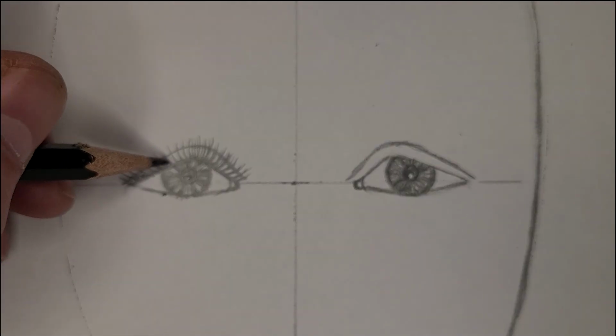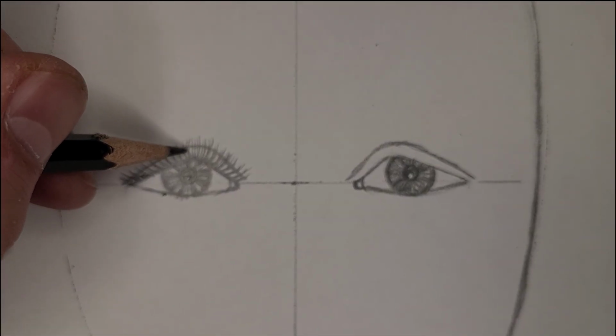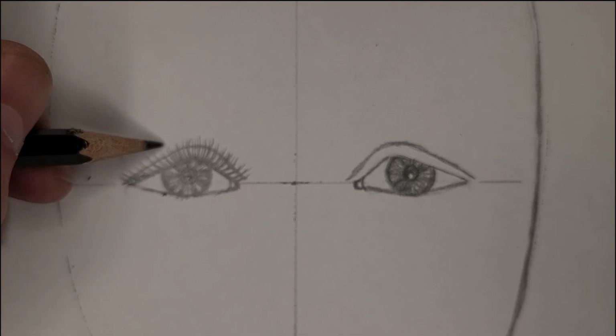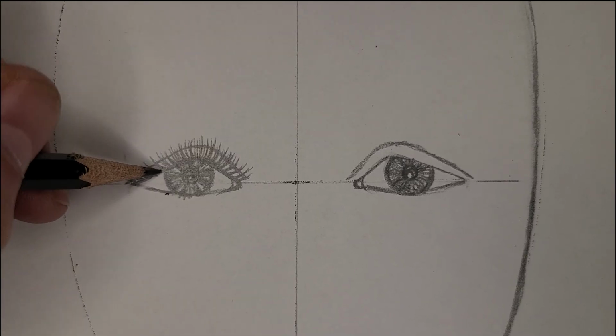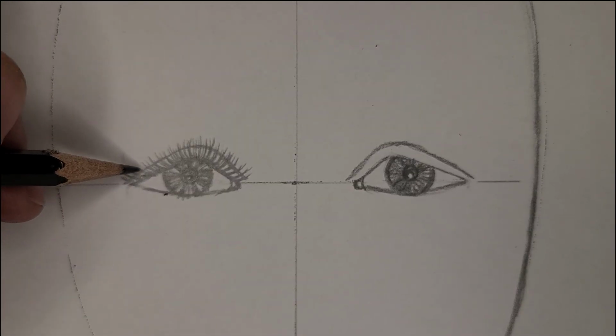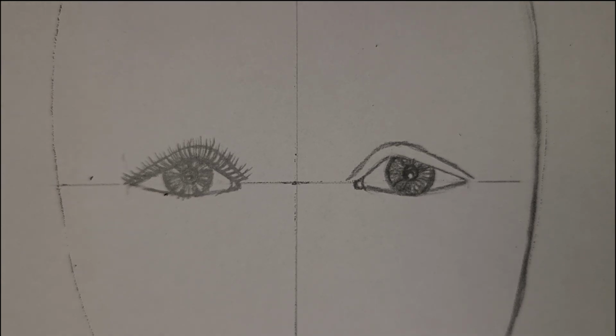So that is how you're going to be doing it. You're going to layer it up a little bit more so it looks a little bit fuller. And really important is making that slight curve and that slight tilt to these eyelashes. That helps to increase the realism.